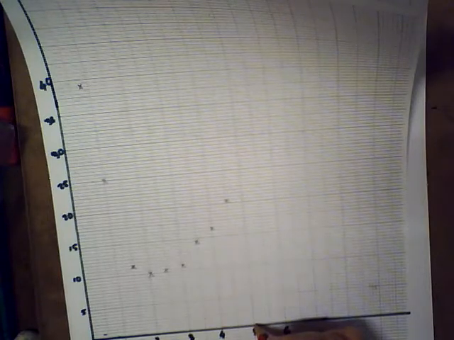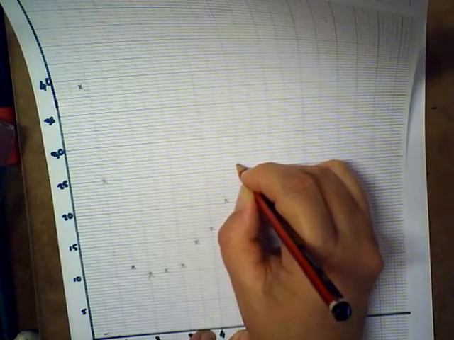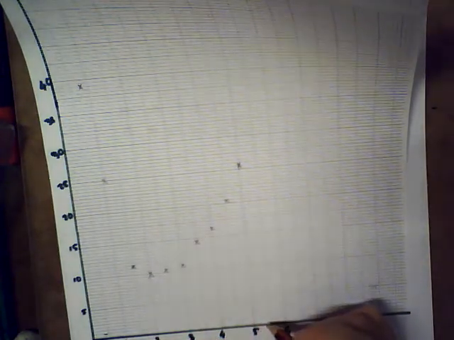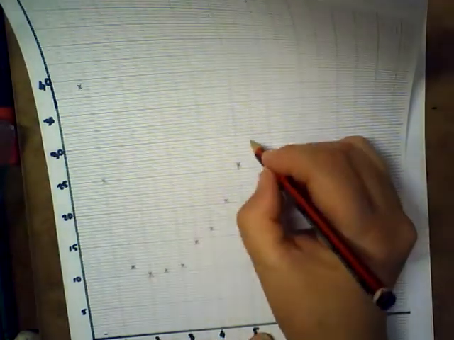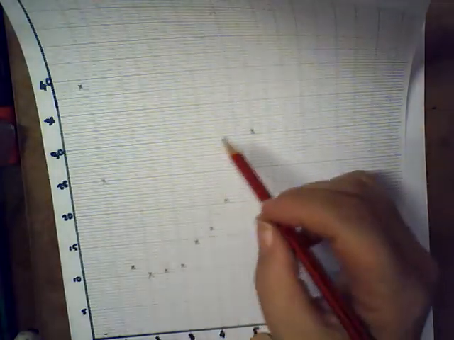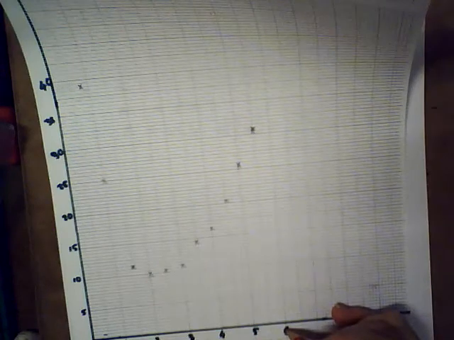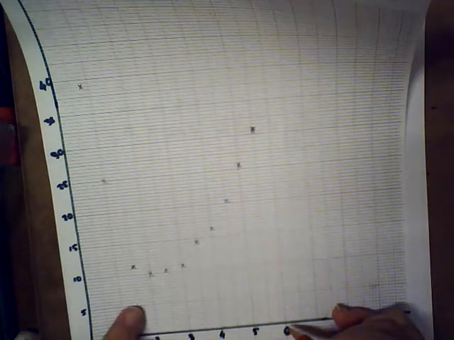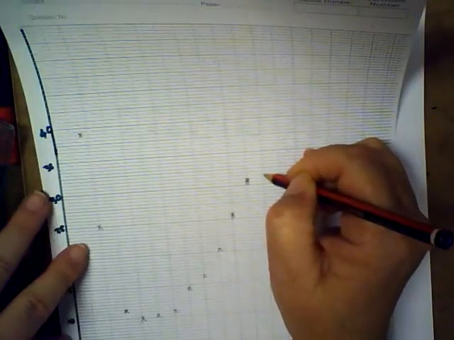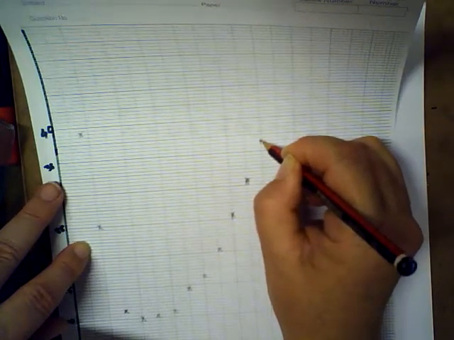At 5 we have 26. Go up a little bit, 25, 26. There you go. At 5.5 I have 31. A little bit higher there, 31. And at 6 I have 36.7, so 36.7 should be about there.